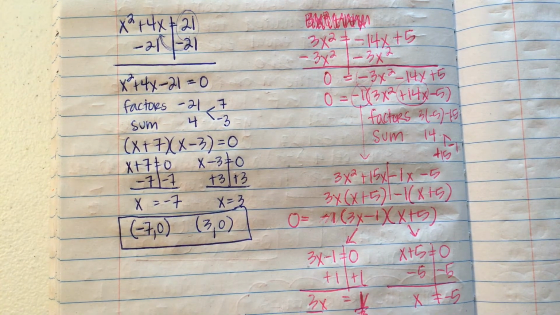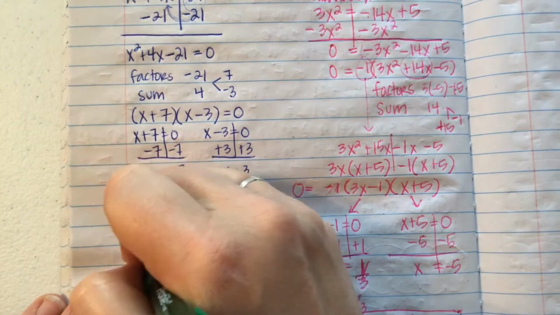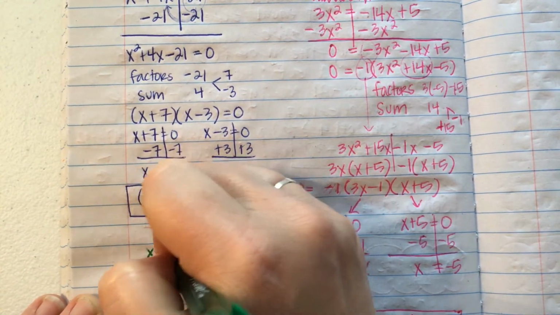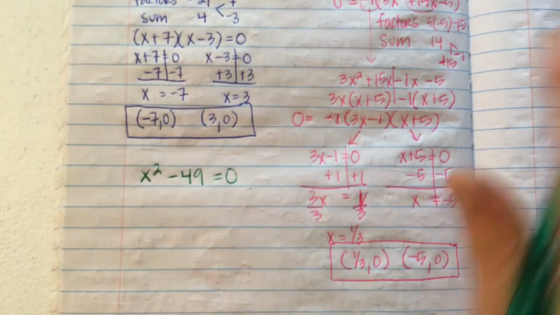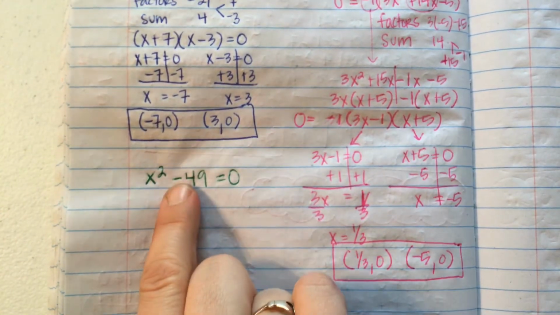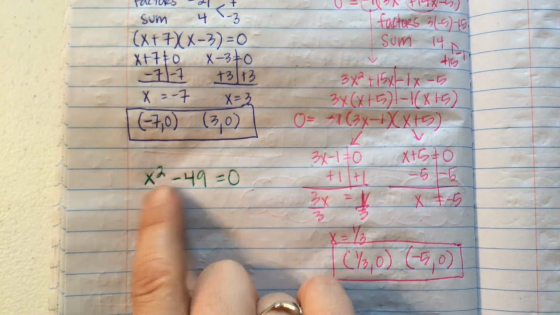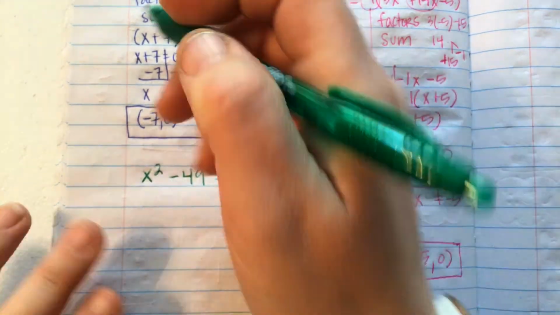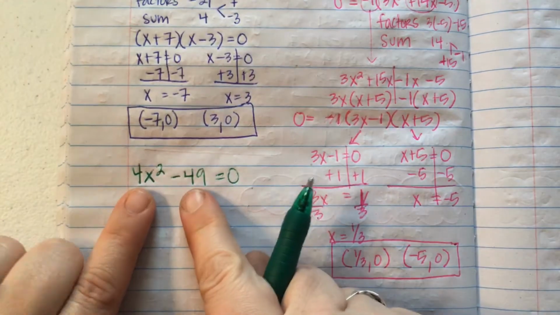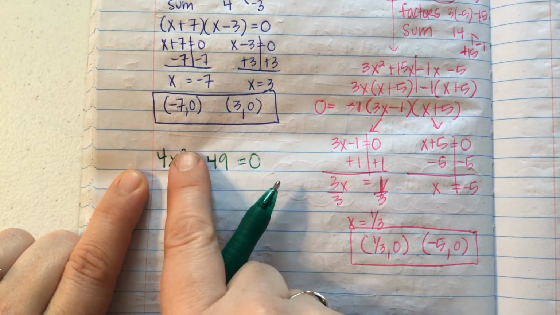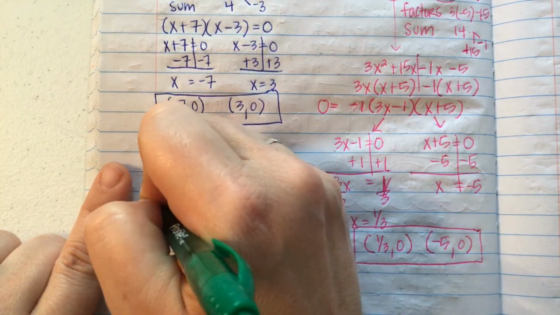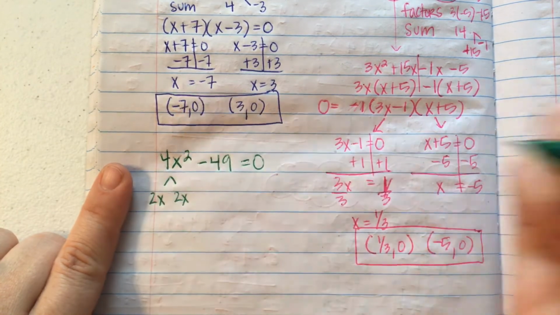Let's do this one. Let's go back. Remember when we had these problems? Remember when we had a difference, a subtraction problem, and both of them were perfect squares. I mean, I could even throw a perfect square here, right? How do you get 4x squared, 2x and 2x?